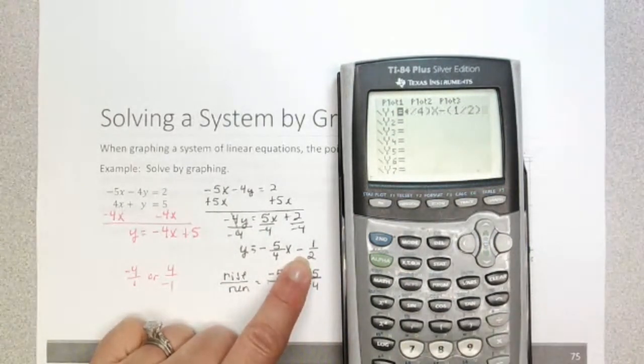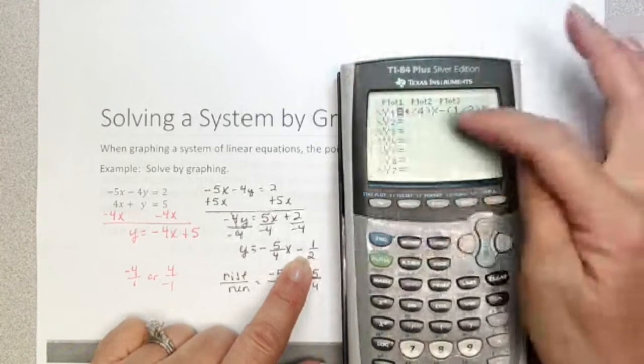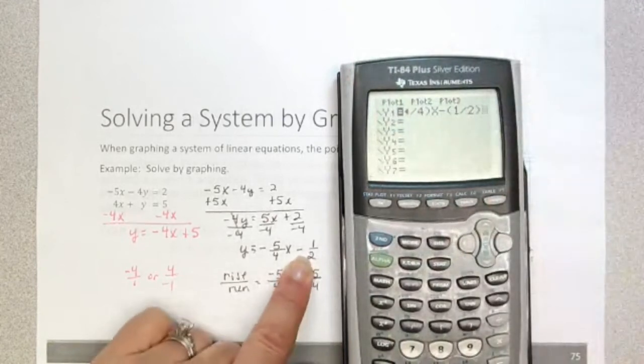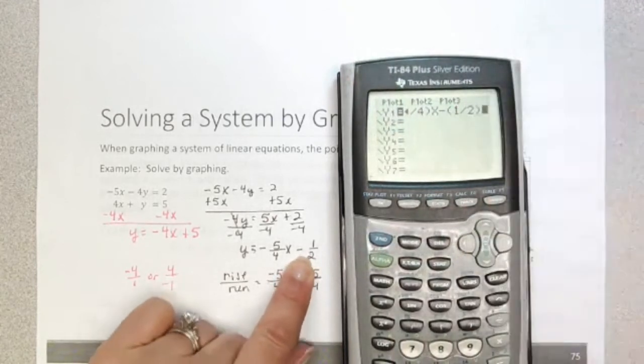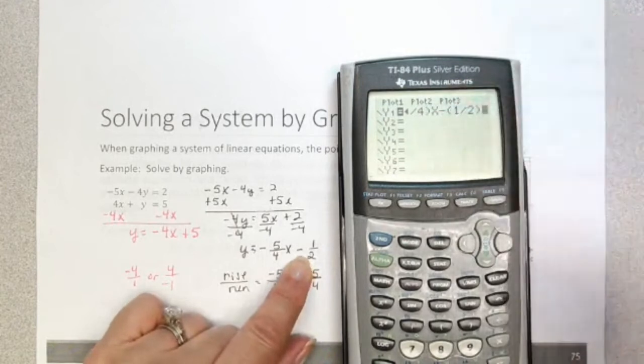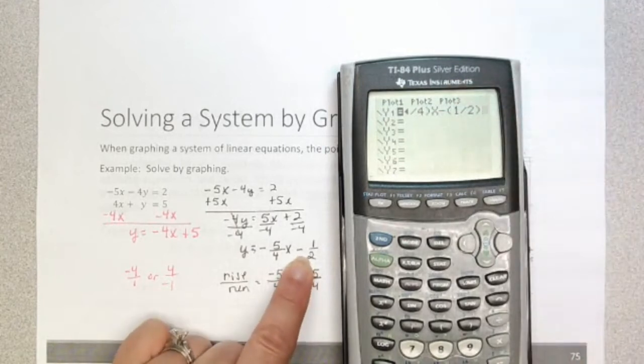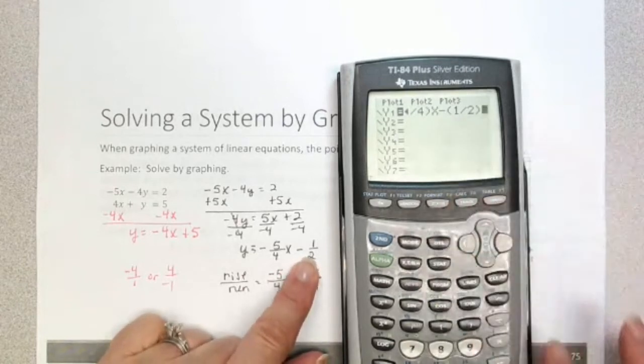I need to use the parentheses around these fractions if I want to put them in as a fraction, because the calculator is not smart enough to know, for example, that I want to subtract 1/2. Without the parentheses, it would think I was subtracting 1 and then dividing by 2. It would use the order of operations strictly as they're presented. All right, so there's our first equation.